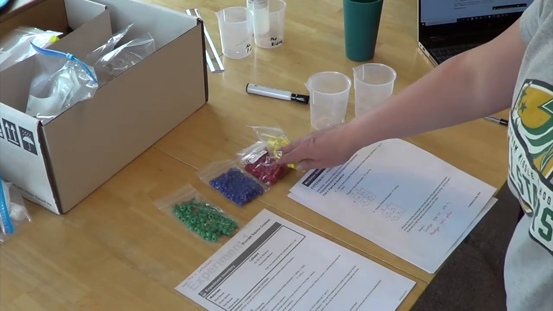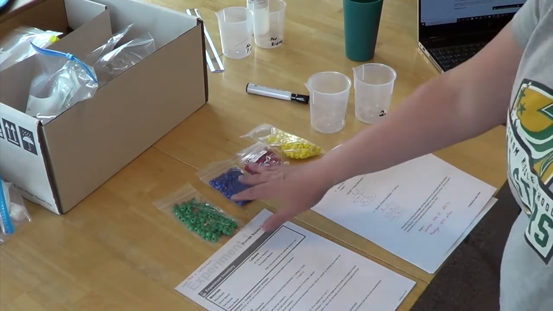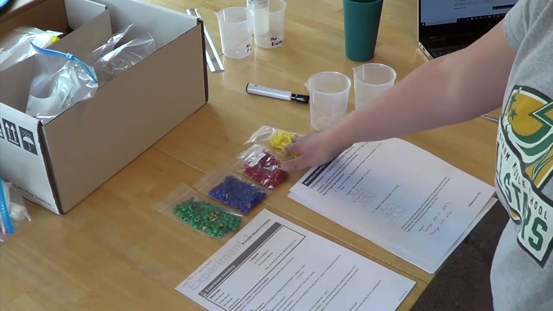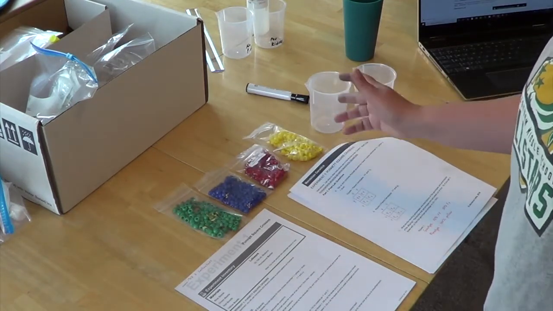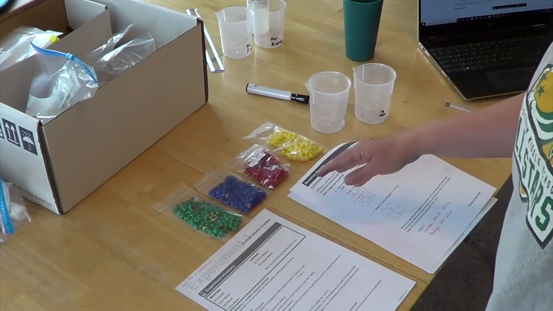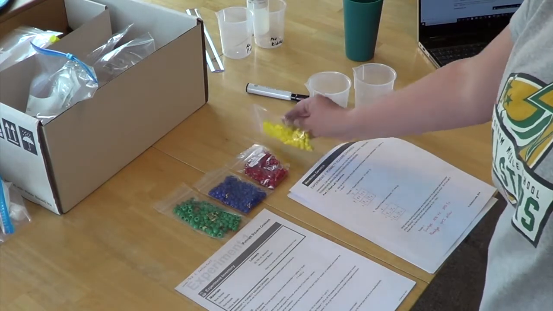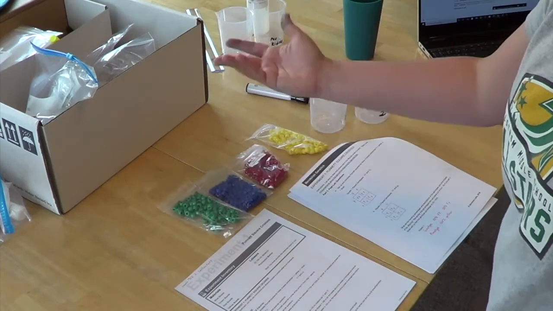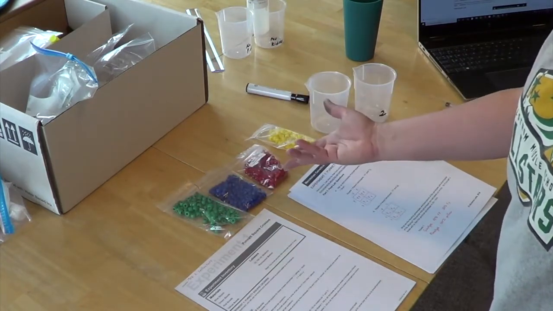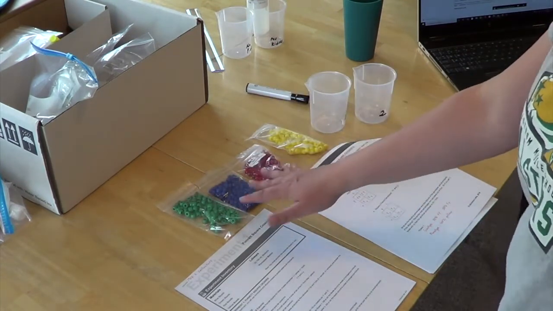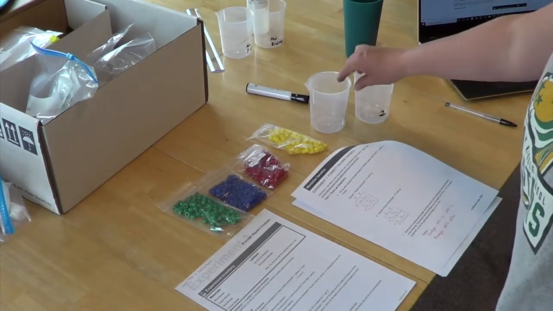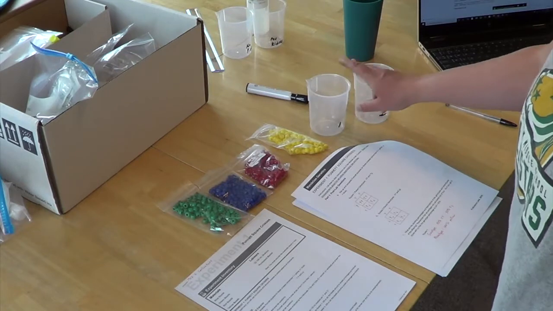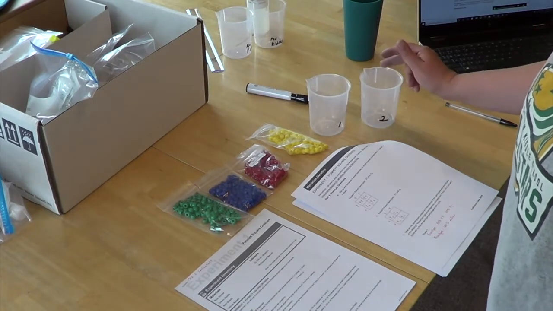Now the materials that you need to get ready for the next part is these beads. So you have green, blue, red, and yellow. Now some lab kits in the past have come with orange beads instead of yellow beads, or orange beads instead of green beads, and that's okay. You just use what you have, but hopefully they sent you the right ones. And then you need 2 beakers, one beaker labeled 1 with the dry erase marker and 1 beaker labeled 2.